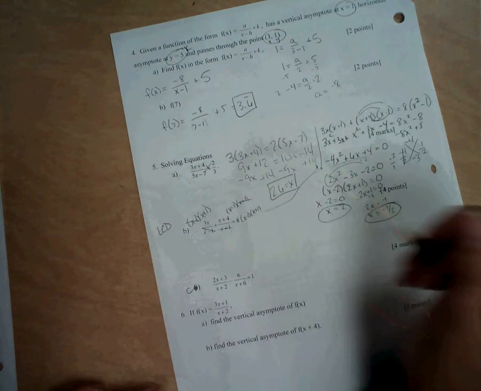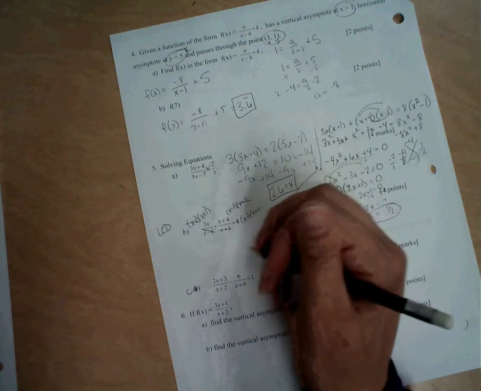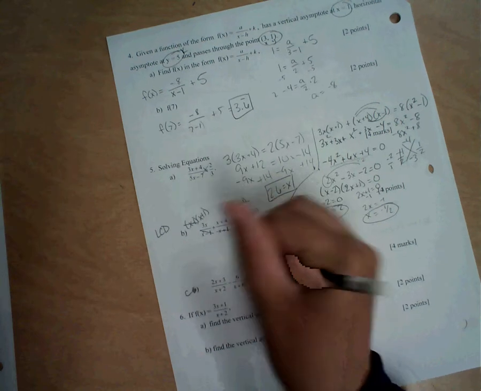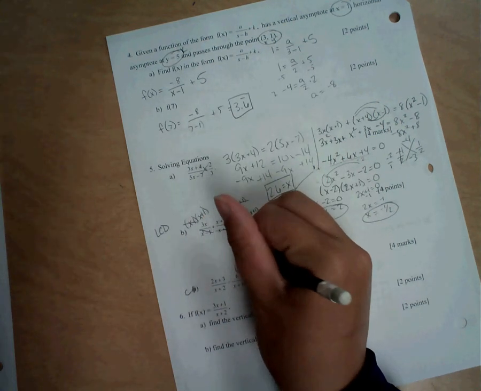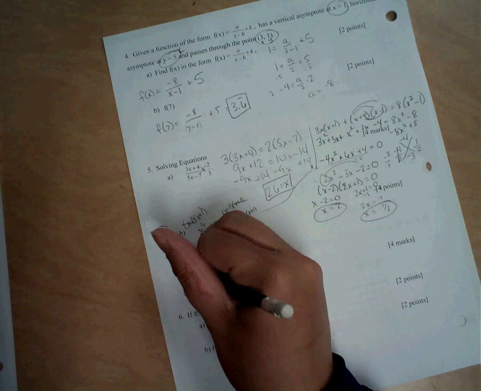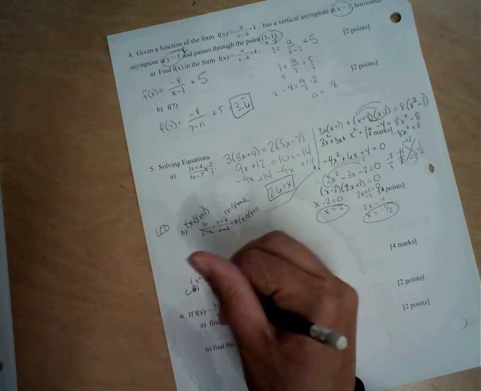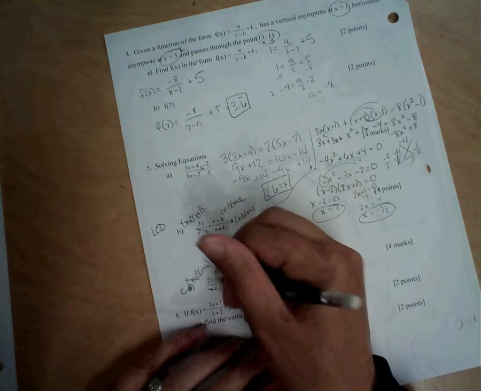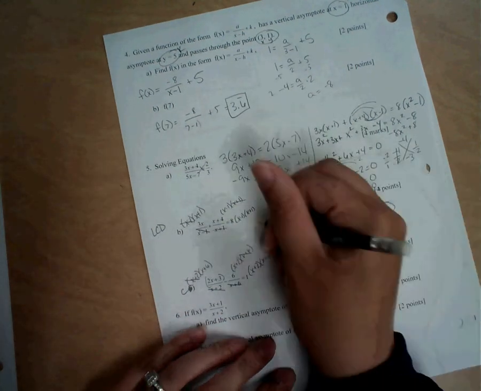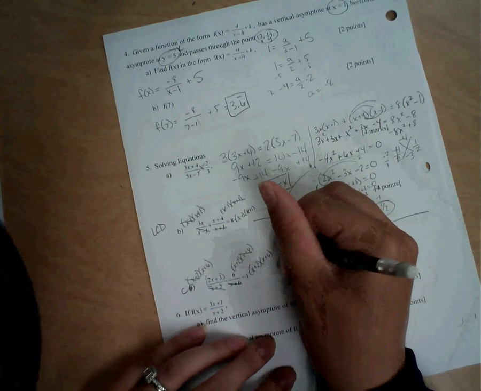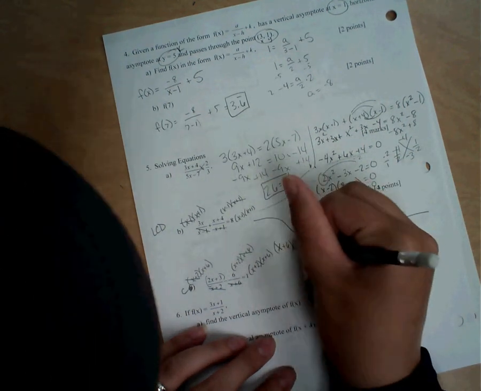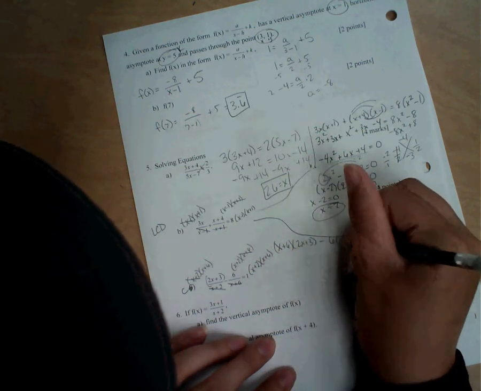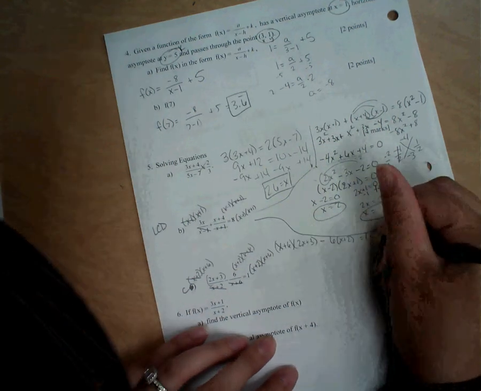C. Same thing, I'm going to go back through and multiply by my least common denominator, which is x plus 2, x plus 6. So here my x plus 2's cancel, here my x plus 6's cancel. I'm going to get x plus 6 times 2x plus 3, minus 6 times x plus 2 is equal to x plus 2, x plus 6.